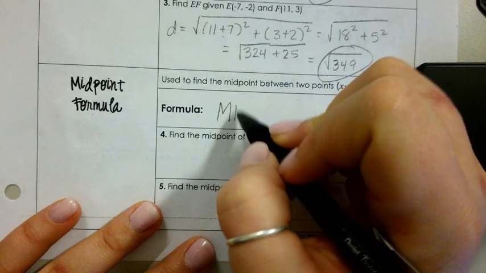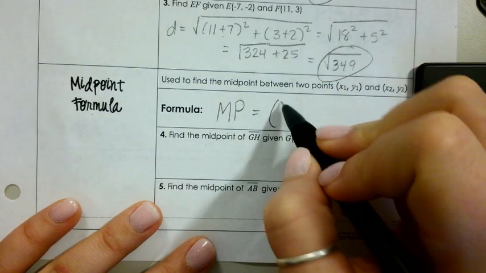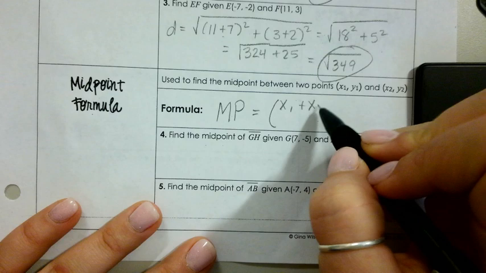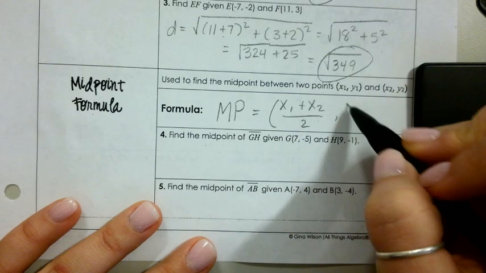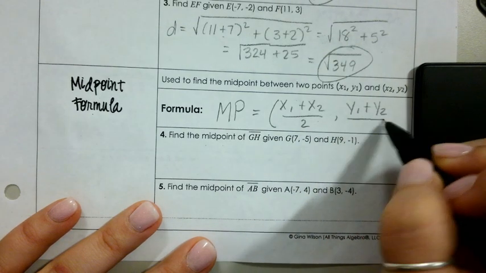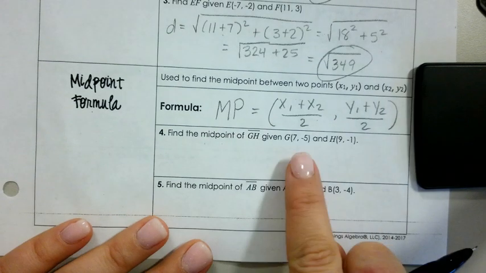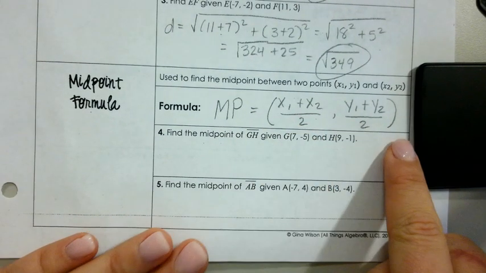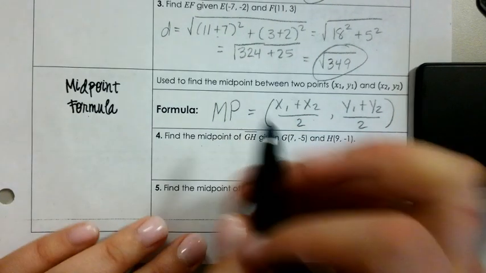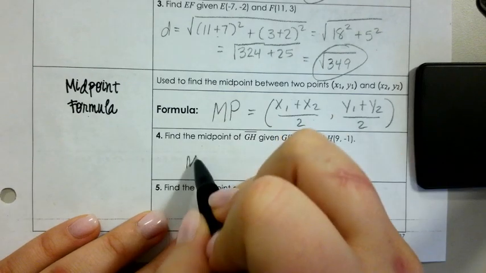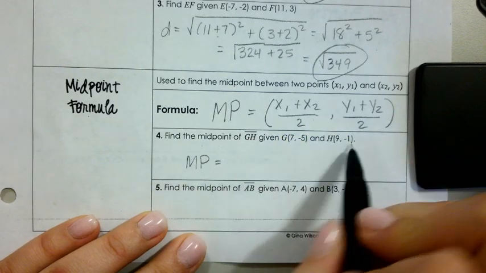And to find midpoint, we add our x's, so we add x1 plus x2 and divide it by 2, and y1 plus y2 over 2. So, and it's going to be an ordered pair. So this is going to be the x, this is going to be the y. Okay? So we're going to find the midpoint of GH given these two.